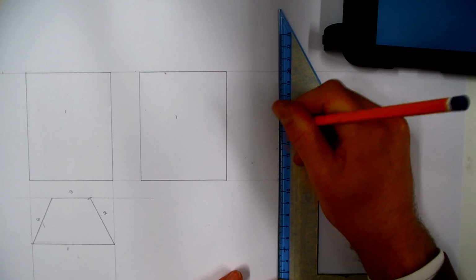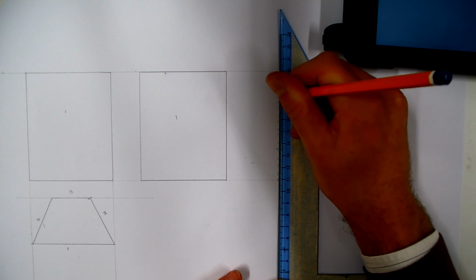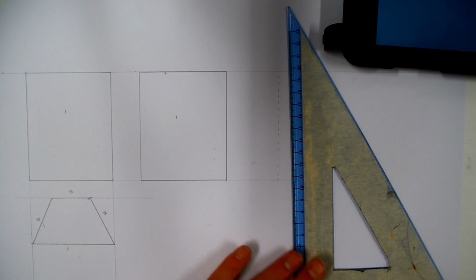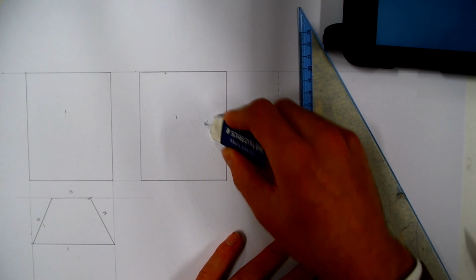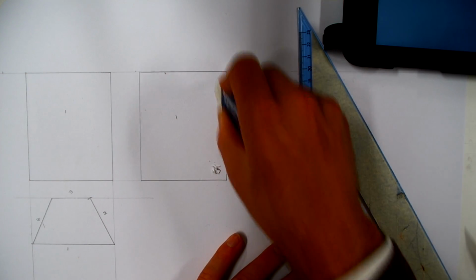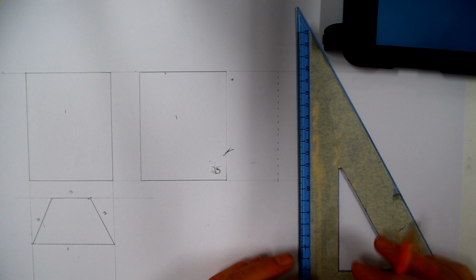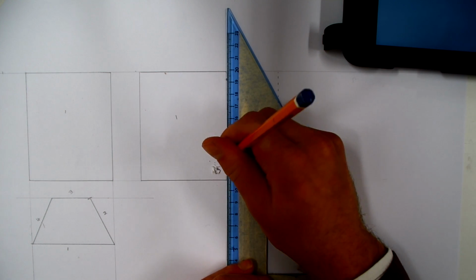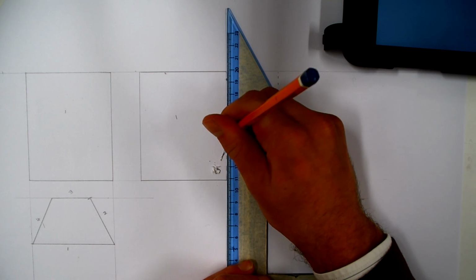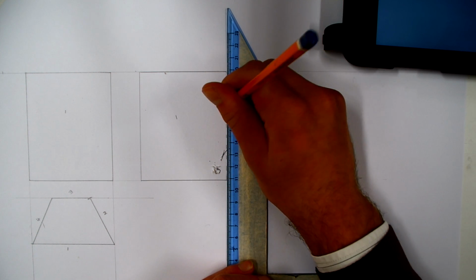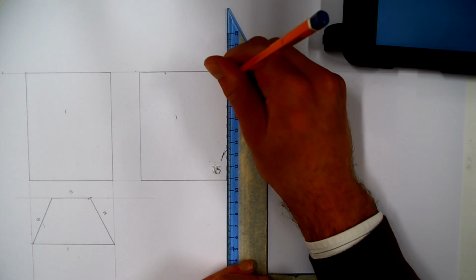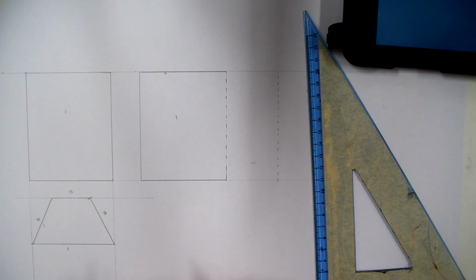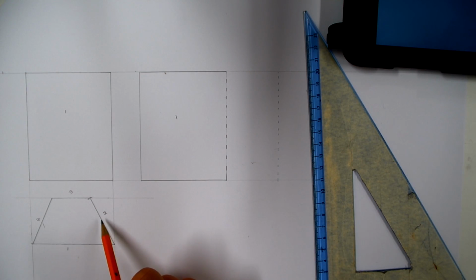That's the way we signal that there's a fold on the piece of paper. Now we've got that, 1, 2.